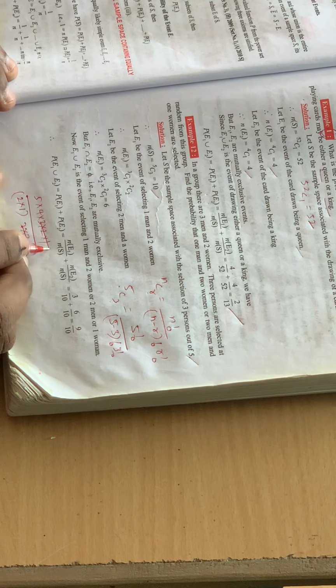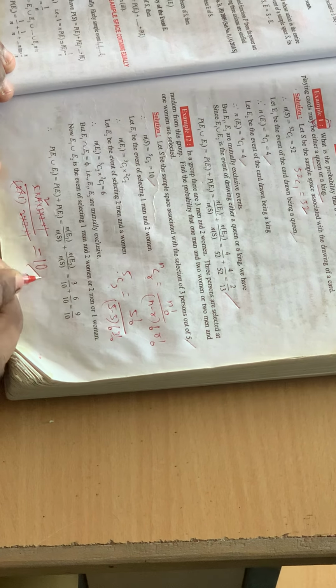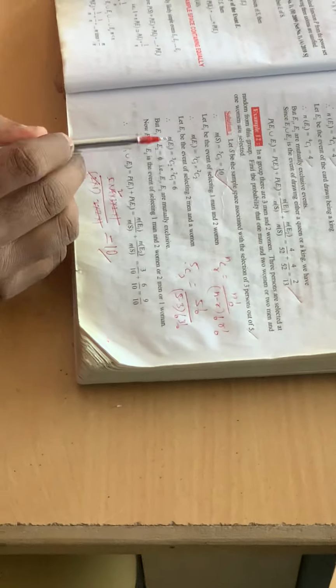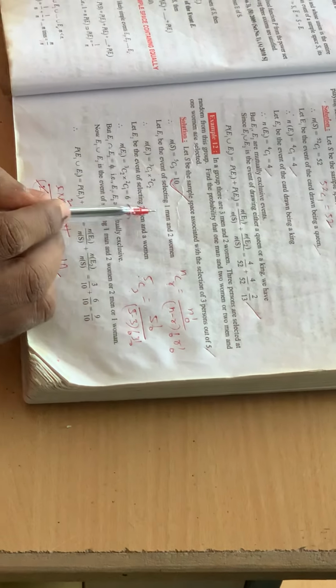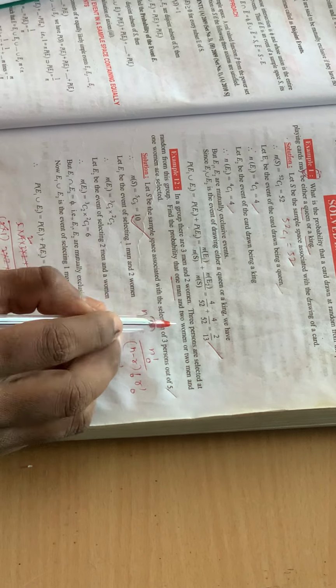So 3 into 2 into 1, 3 into 2 into 1 gets cancelled. 2's, 5 2's, 10. So this is the value. Similarly, let E1 be the event of selecting 1 man and 2 women. The first condition, 1 man and 2 women.